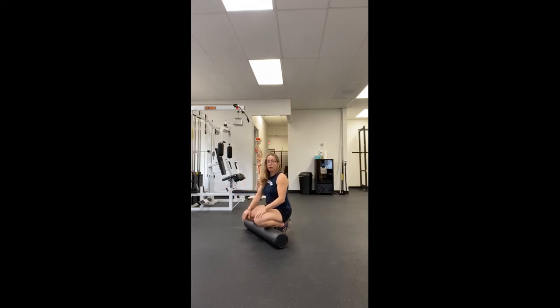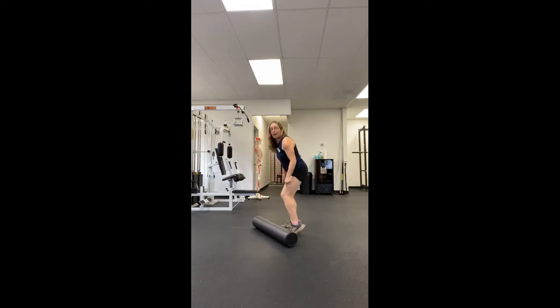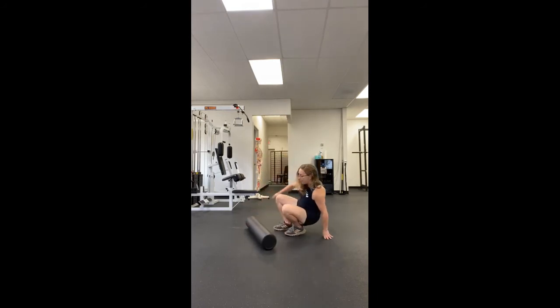Now, even though the stress fracture is more, say, in the tibia, you still want to address your calf and your peroneals here. So what I mean by that is you actually want to address your calf muscles, and then you want to address your peroneals here on the outside. So the way we're going to do that is we're going to come down, and again, I'm going to show you just using my left leg.